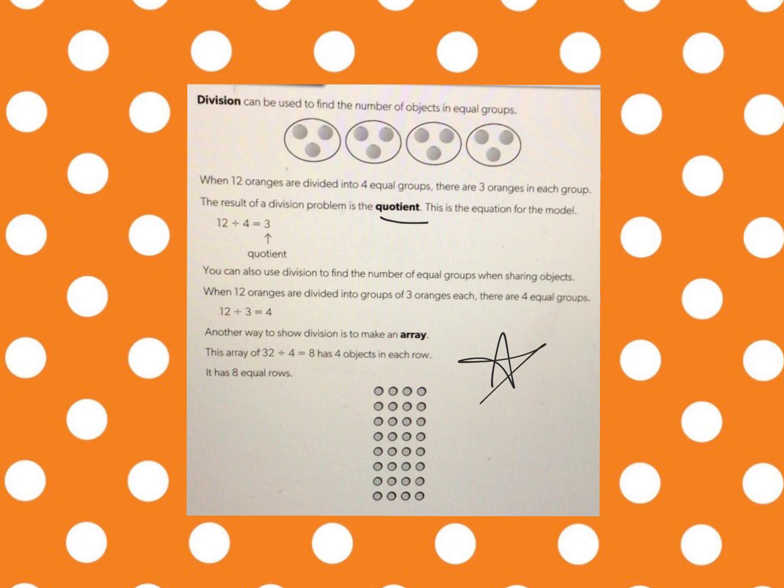This array of 32, so there's 32 total, and it's divided into 4, 1, 2, 3, 4, and it has 4 objects in each row, and it has 8 equal rows. So basically what you do is you have the total 32, and you count by 4s, 1, 2, 3, 4, until you get to 32. 5, 6, 7, 8, keep going. 12, 16, 20, 24, 28, and 32. So do you see how I made 32, 4 in each row, and I have 8 total rows to give me that equation. 32 divided by 4 equals 8.